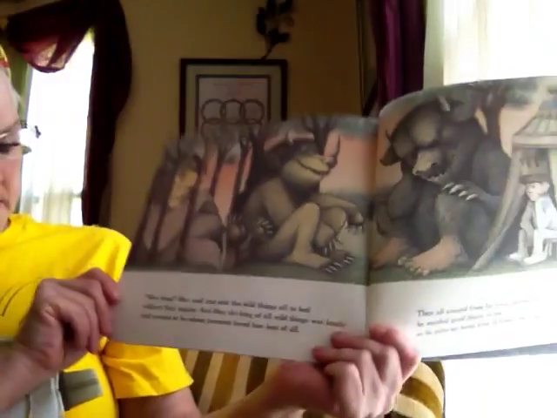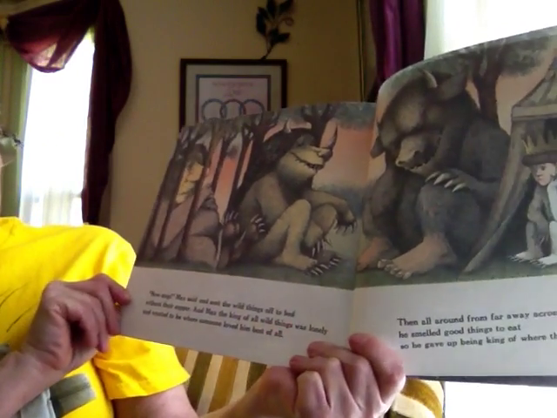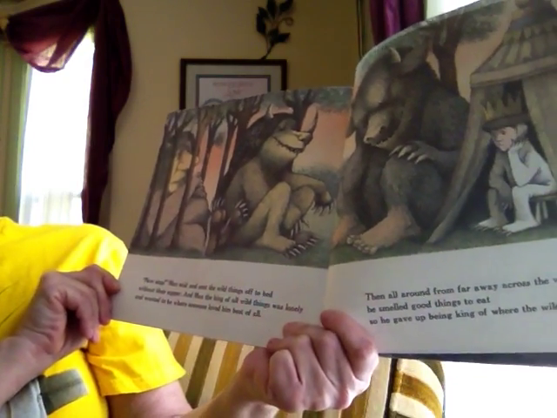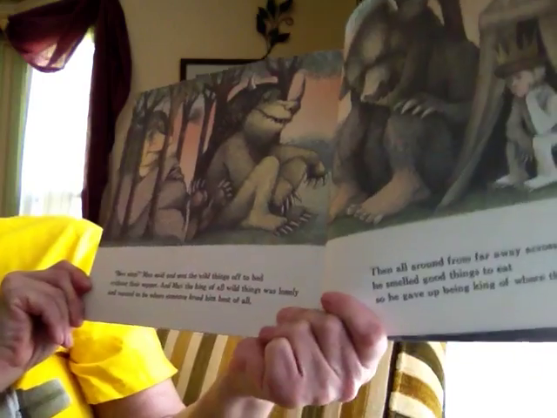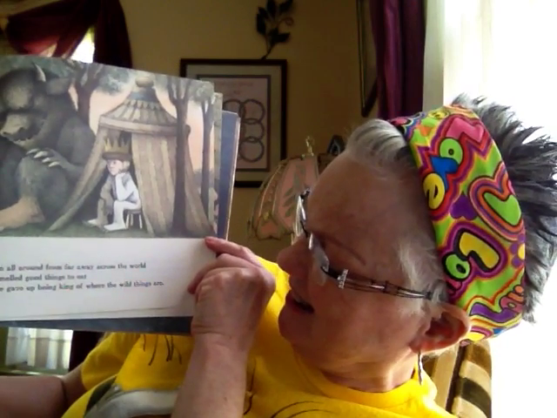"Now stop," Max said, and sent the wild things off to bed without their supper. And Max, the king of all wild things, was lonely and wanted to be where someone loved him best of all. Then all around, from far away, across the world, he smelled good things to eat.